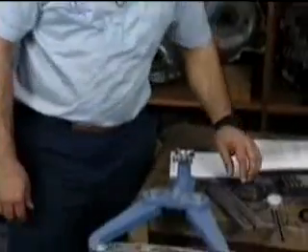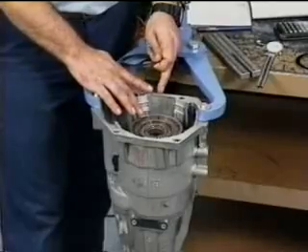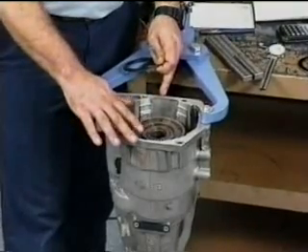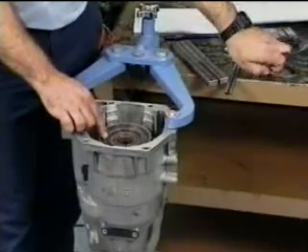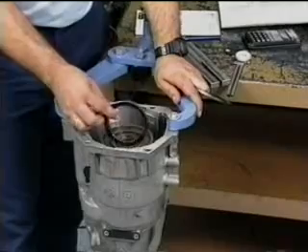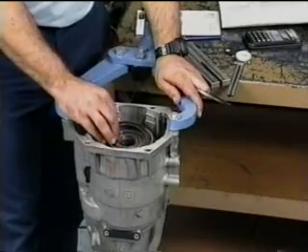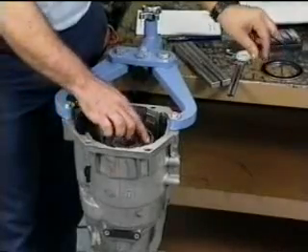The next step that we have to take is a very crucial step. It is making a measurement from the extension housing surface down to the sliding hub bearing seat. And when we make this measurement, you want to make sure that this bearing is not sitting on its seat. These measurements need to be taken without the bearing.